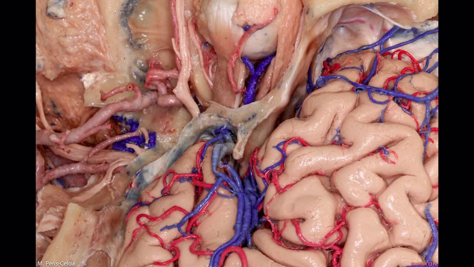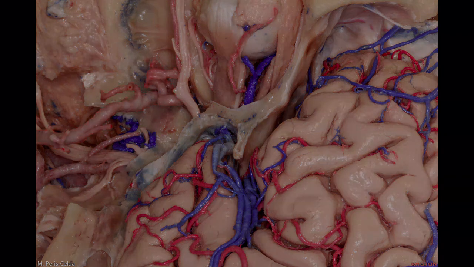In this surgical position, from above, we can see here the orbit, the sylvian fissure. We have drilled part of the middle fossa floor, and we see the internal maxillary artery that can be anastomosed to the middle cerebral artery, interposing a vascular graft.